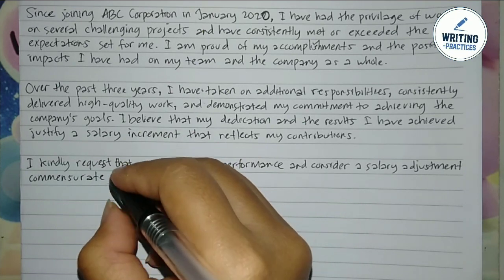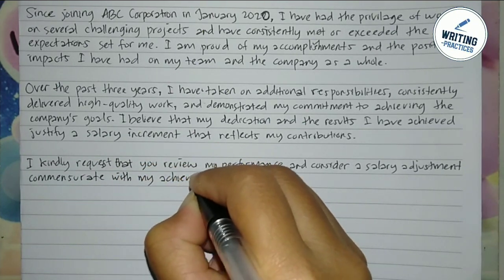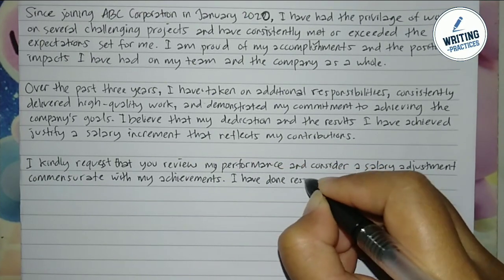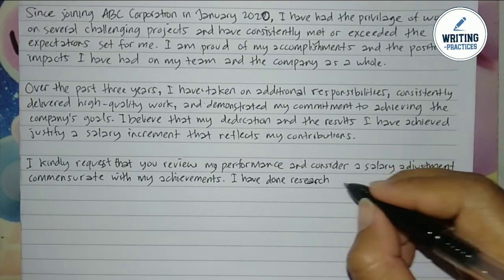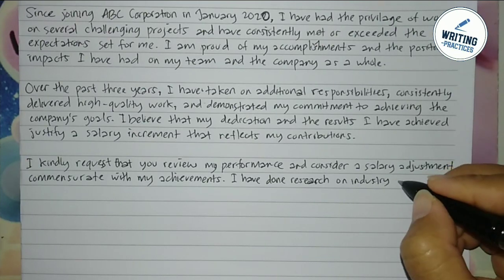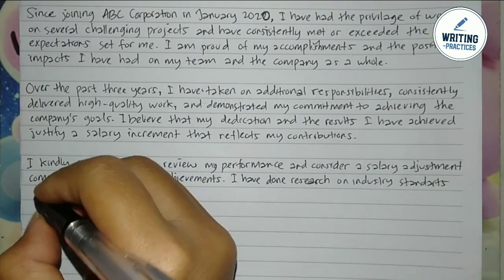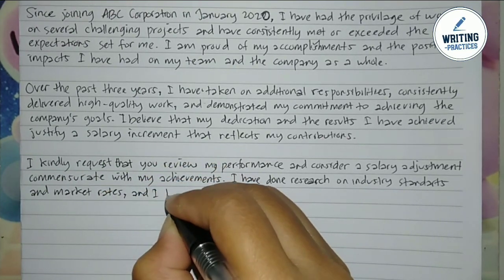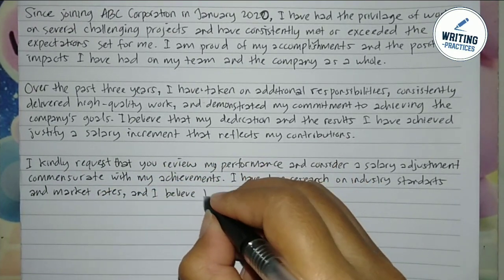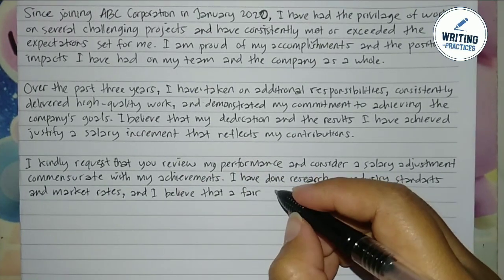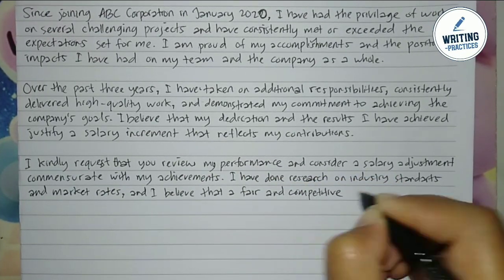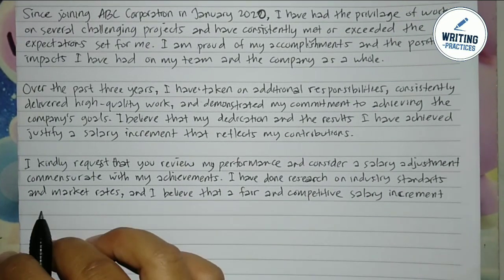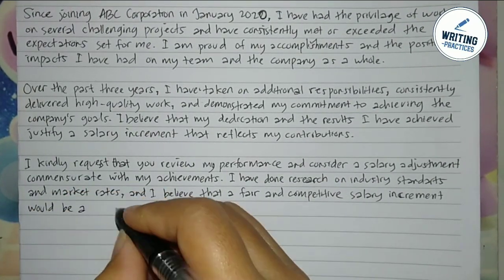Here, you can mention your current salary or compensation, if applicable. And when you request for a salary increase, you must be specific and use quantifiable data when possible. Do a research before writing this, about salary range for your job position in general companies. For example I have done research on industry standards and market rates. And I believe that a fair and competitive salary increment would be a 10% increase. You can either write a percentage or the amount of money you request.